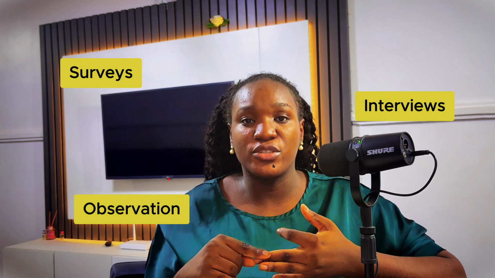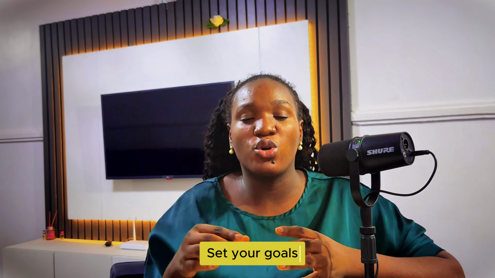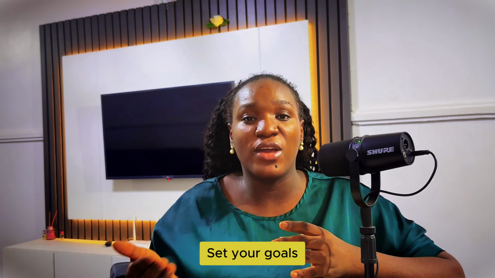There are different methods to perform this research, and a few of them are surveys, interviews, and observation. There is no particular method that must be used for any research. You tend to choose the best method that fits your research goals, and that is why it's important to set your goals before the commencement of any research.